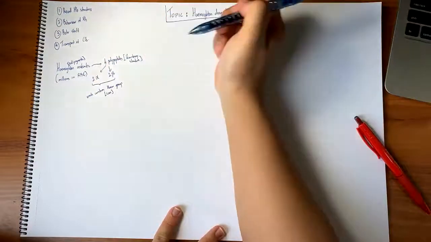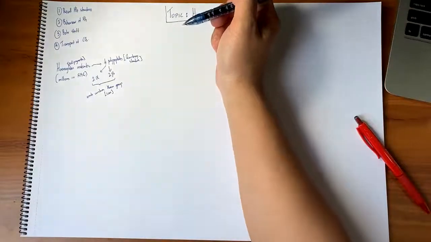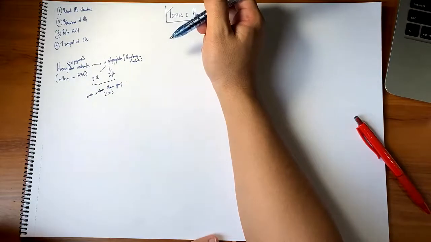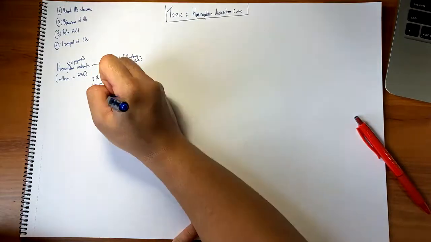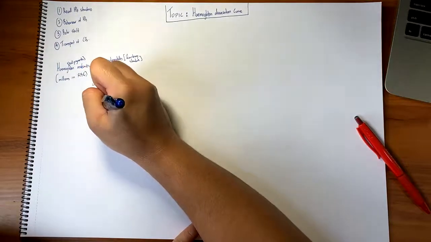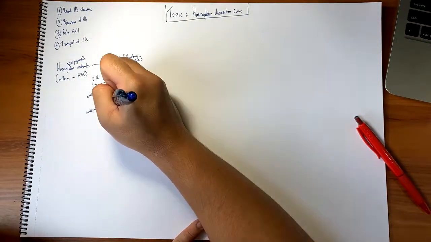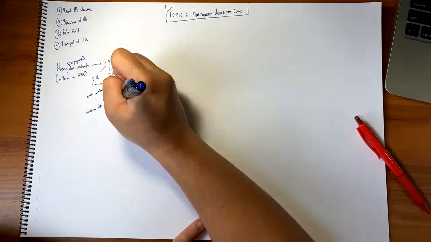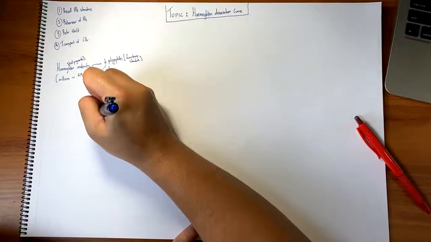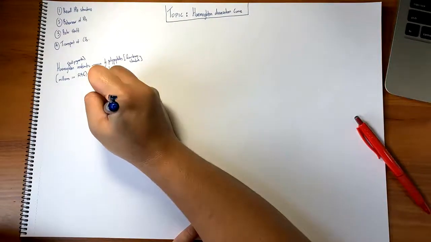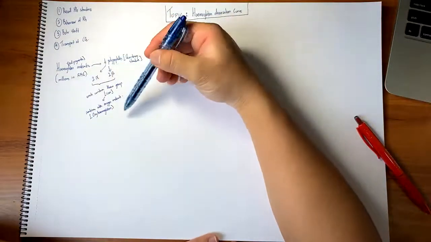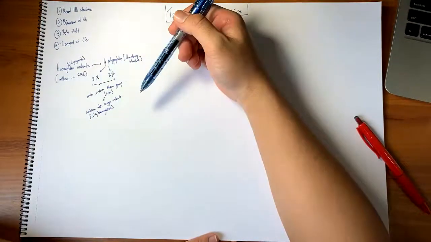This iron is the one that will combine with oxygen molecules to form oxyhemoglobin. This is the one that you are familiar with, the oxyhemoglobin, the oxygenated blood.